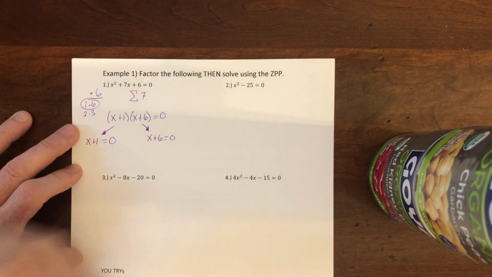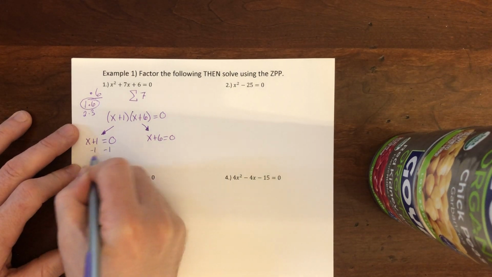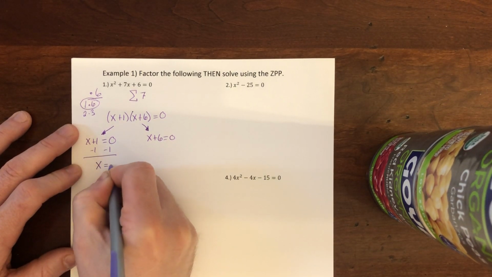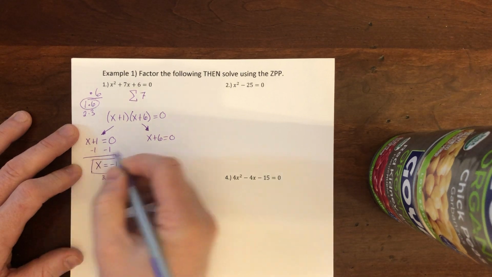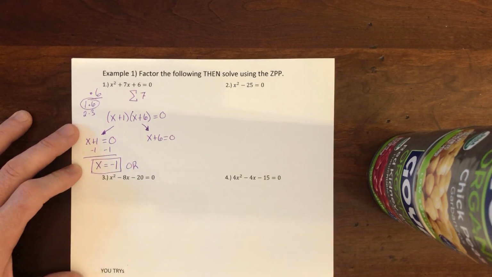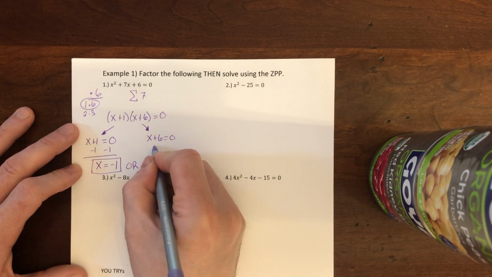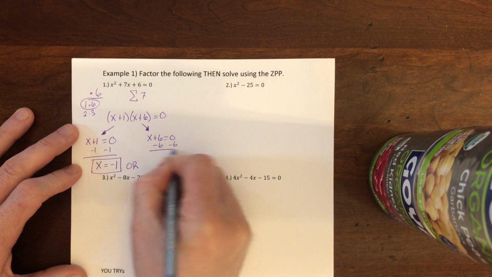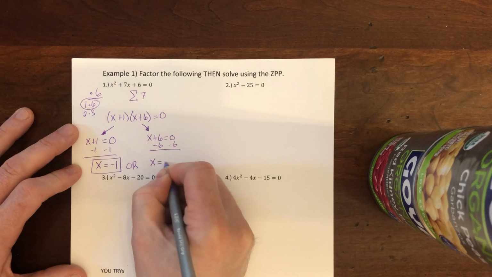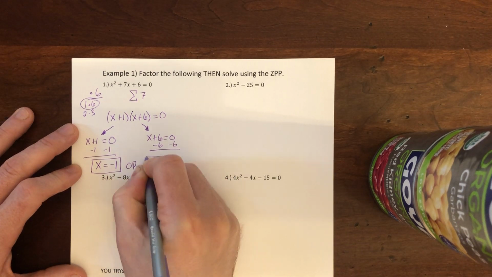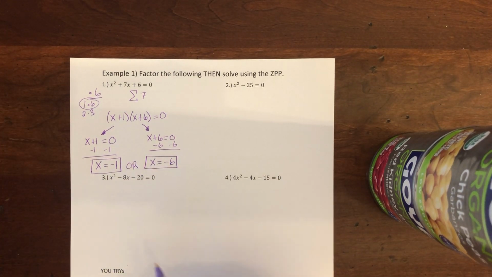All right, so for the first one, I'm going to subtract 1, and I get x equals -1. Or we're going to solve the second one, so we have x plus 6 equals 0. We're going to minus 6 on each side, so we get x equals -6. So those are our two solutions to the first one.